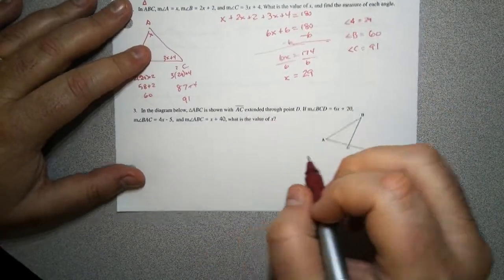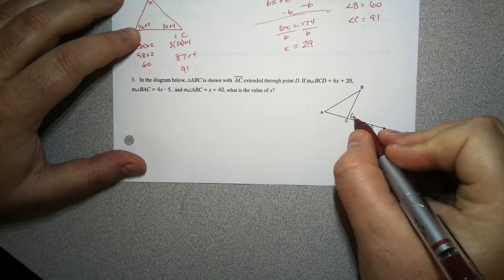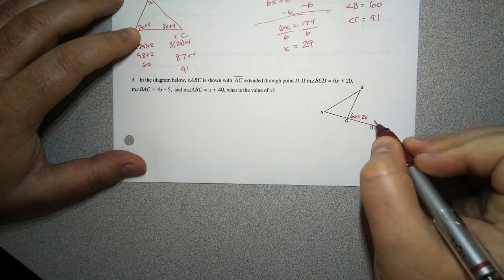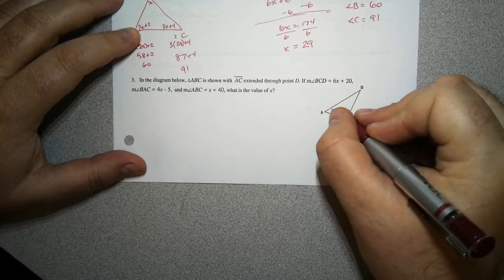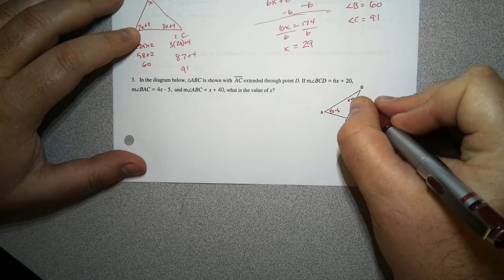Okay? Number 3 here, we have the diagram shown below. AC is extended through point D. The measure of angle BCD is 6x plus 20. And then I have BAC, which is 4x minus 5. And then I have x plus 40 for this guy.